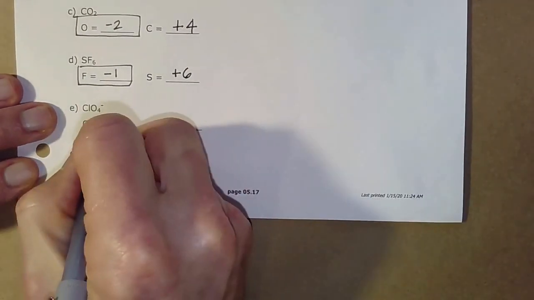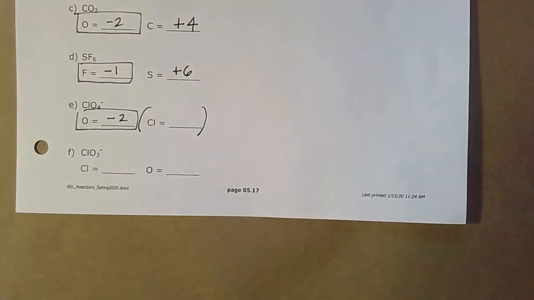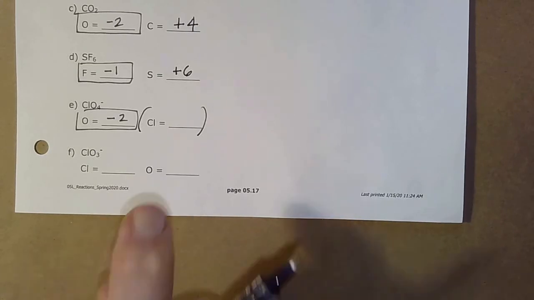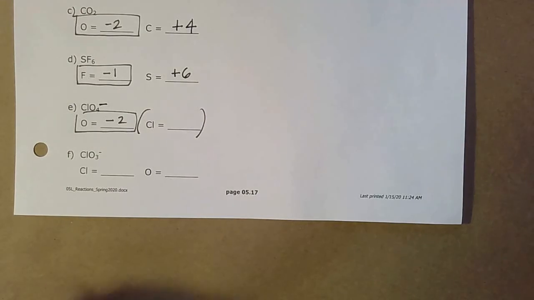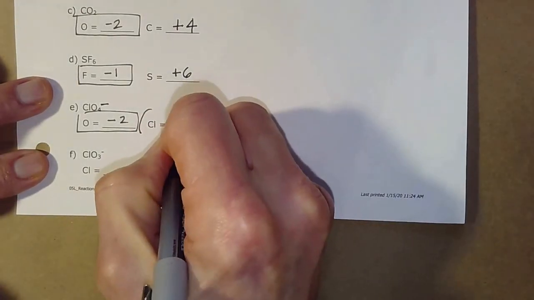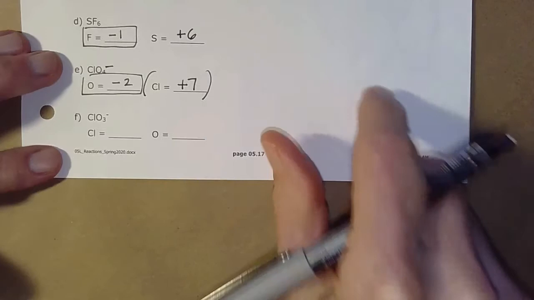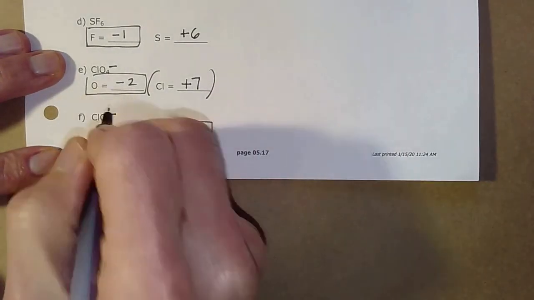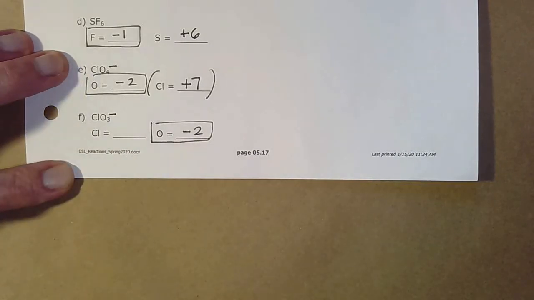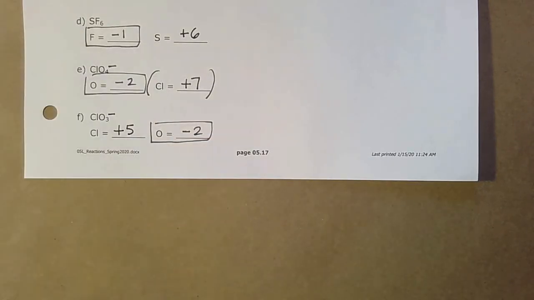Perchlorate, oxygen gets to be minus 2. What does chlorine have to be so that 1 chlorine, 4 oxygens give me a total of minus 1? A little bit odd. Chlorine has to be plus 7. Lastly, and similarly down here, oxygen's minus 2. The total charge on chlorate has to be minus 1. Chlorine, in this case, its oxidation number is plus 5.